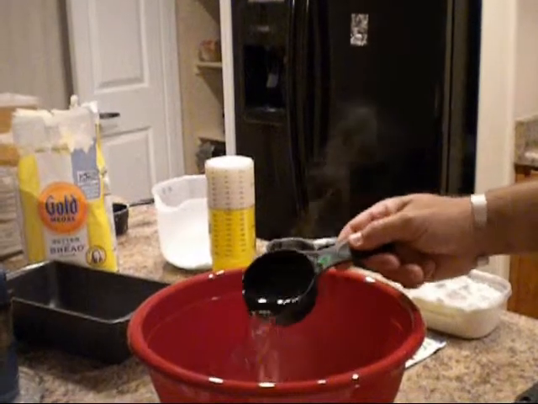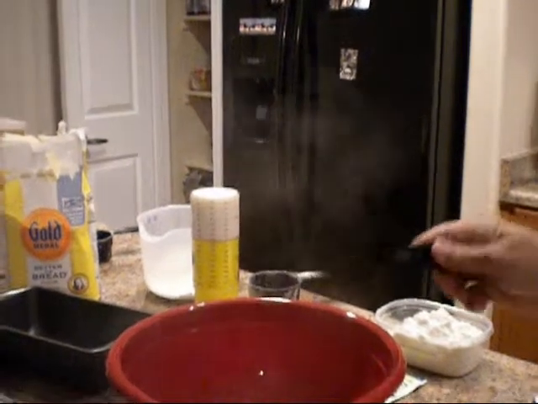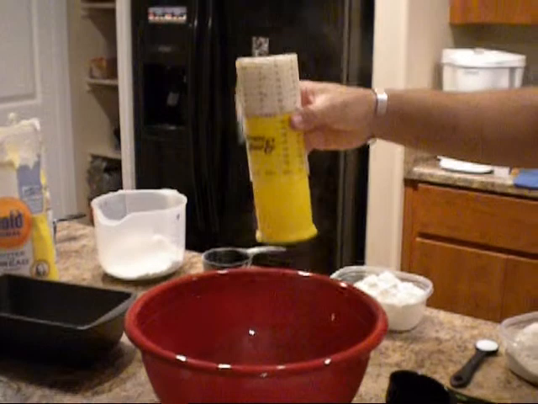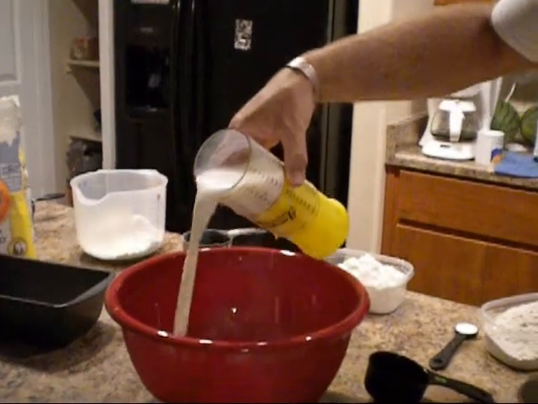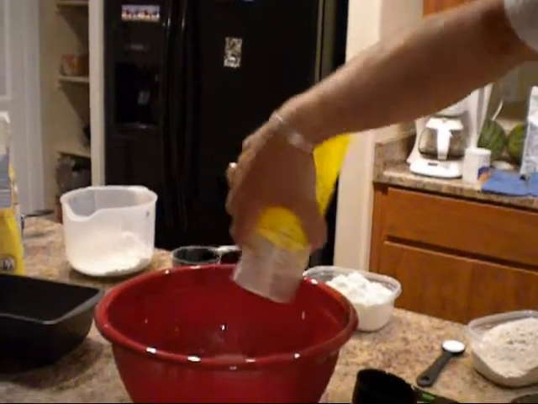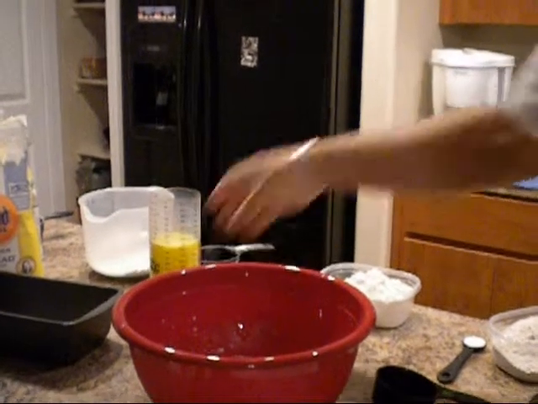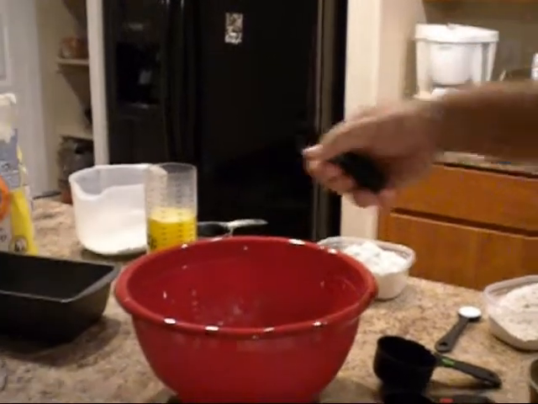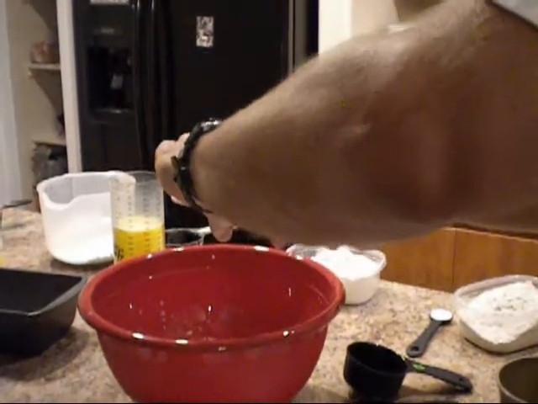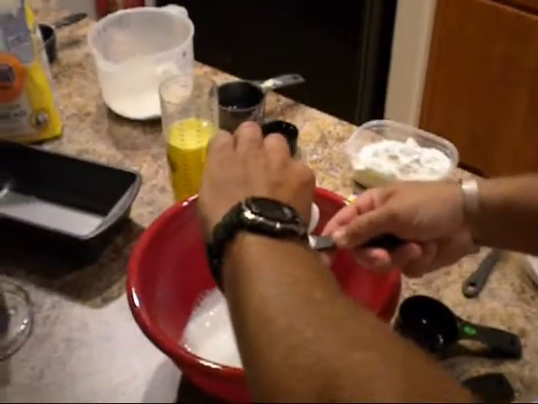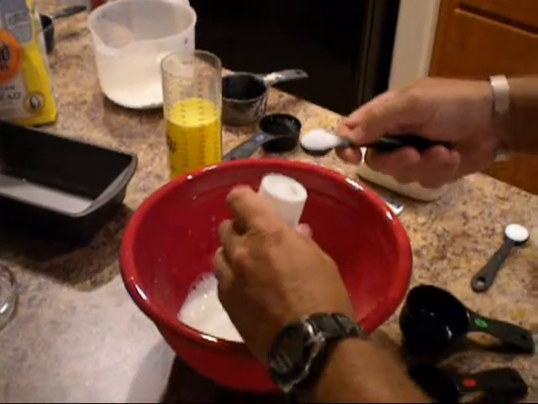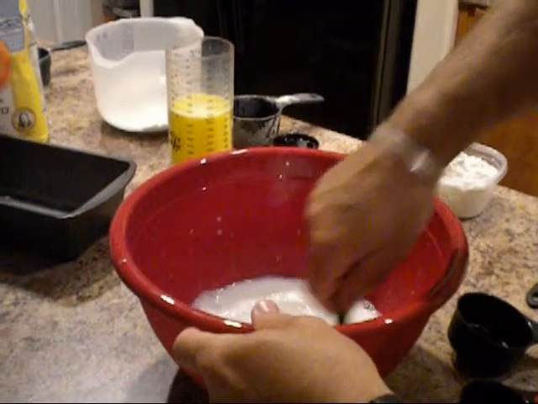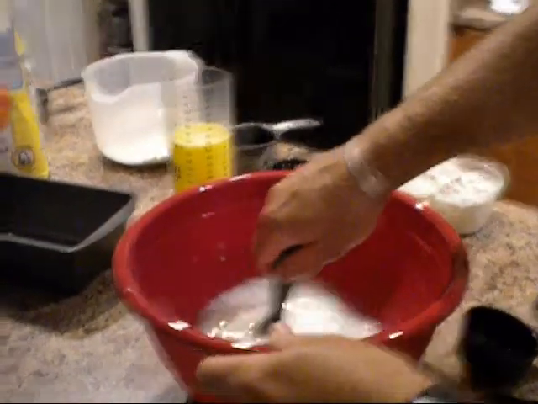Okay, here goes the boiling water and the sugar. Now for the milk. At least it's not boiling. And the salt. I'm going to get 1 more tablespoon. It's close enough. And mix that all together.